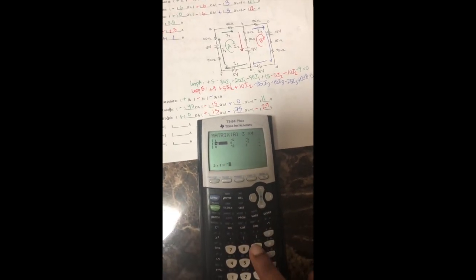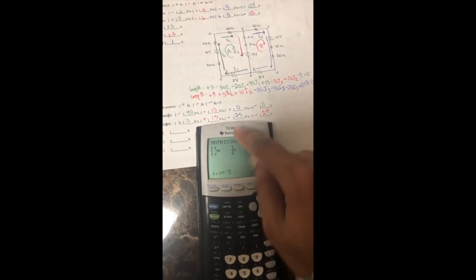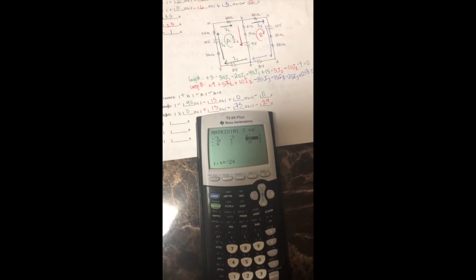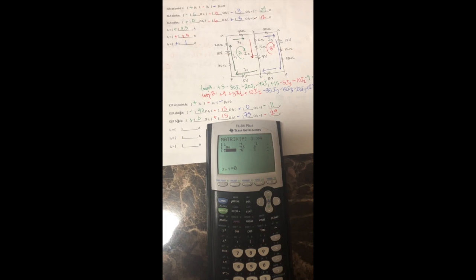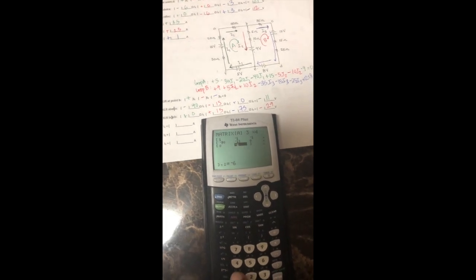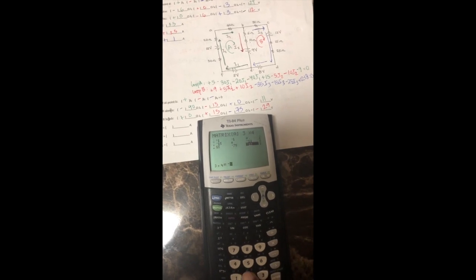Then it's going to be negative 90, negative 15, then 0, then negative 11. Then it's going to be 0, 15, negative 75, negative 29.